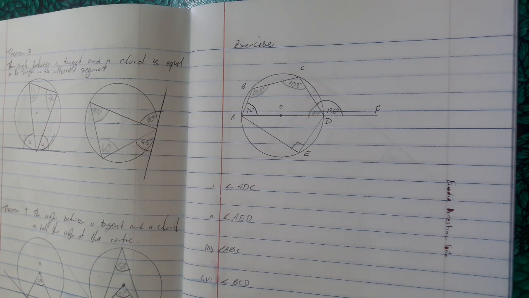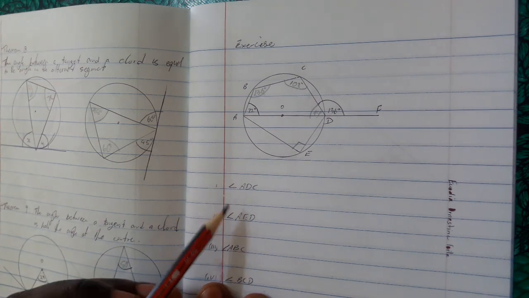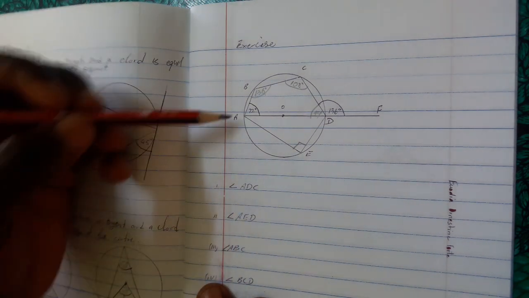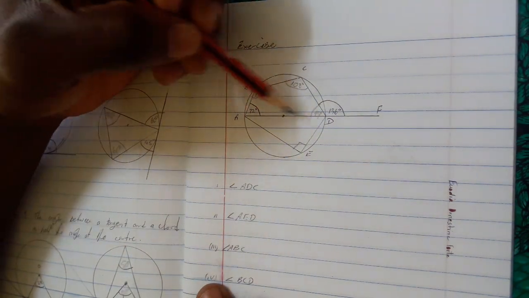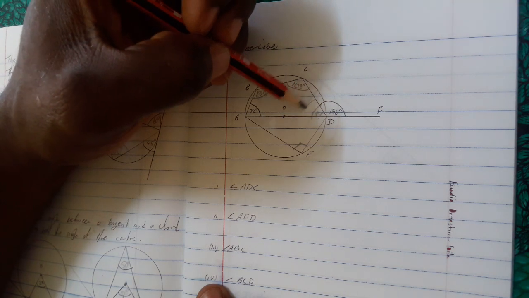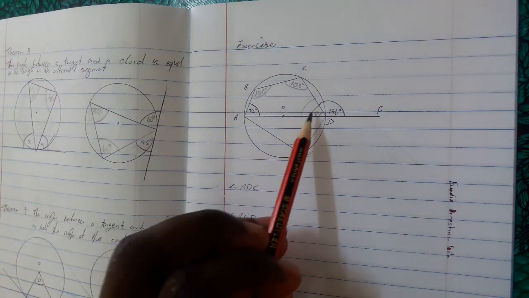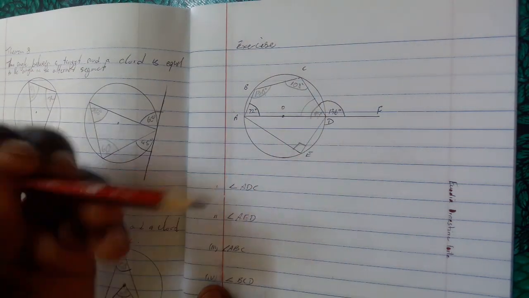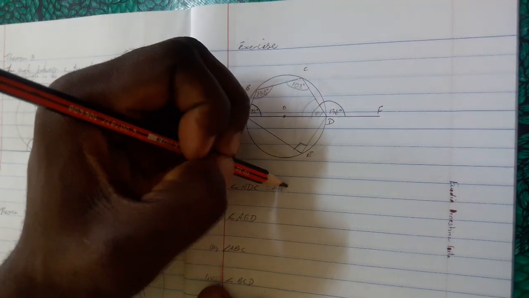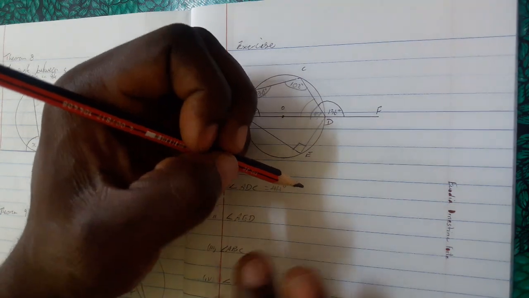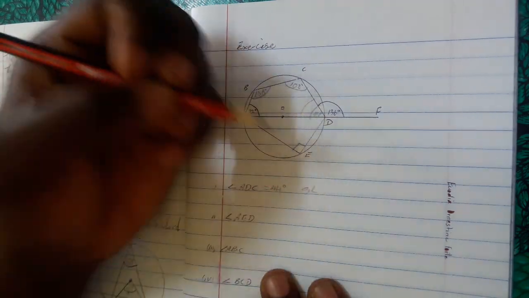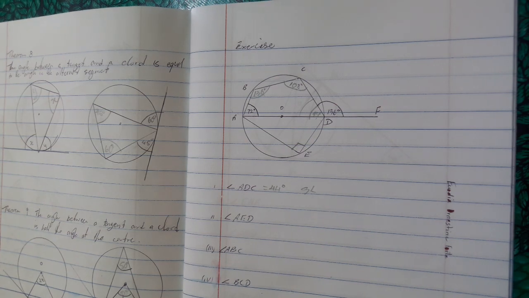Now I'm going to solve the questions. For these questions, you have to give reasons for your answer. So every answer has a reason. So first one, ADC. Where is C? ADC. That is the angle here. We said the angle on a straight line is supplementary. So here is 44. And the theorem is angle on a straight line is supplementary. Please write it out. Please put angle on a straight line is supplementary.